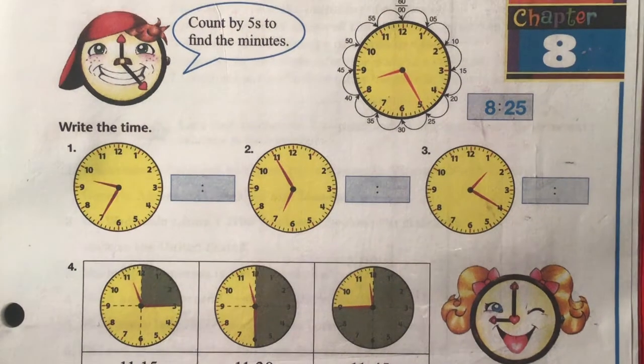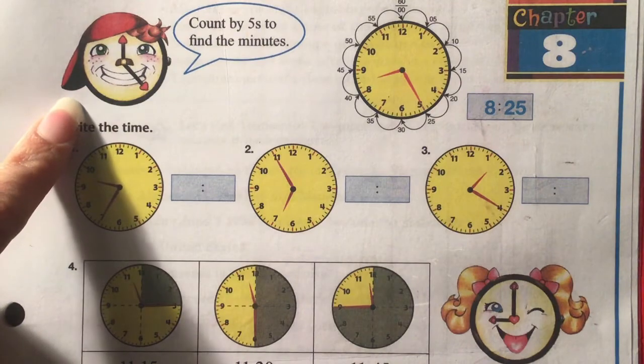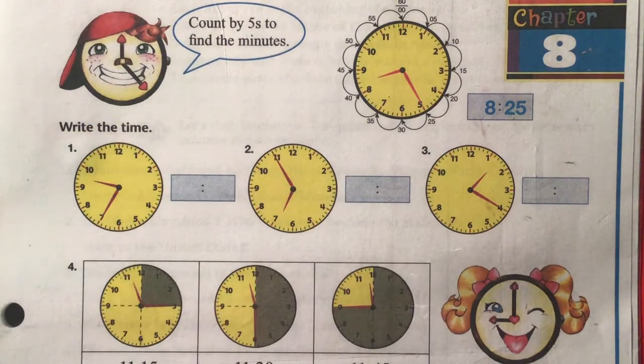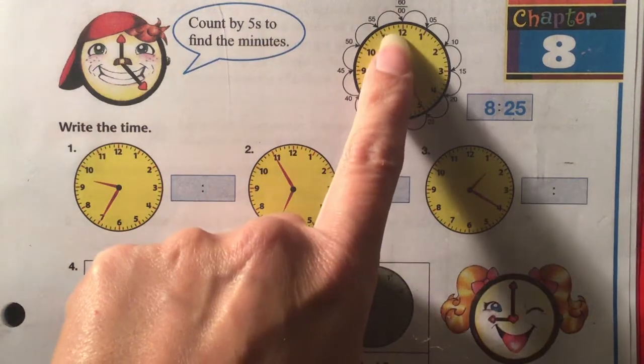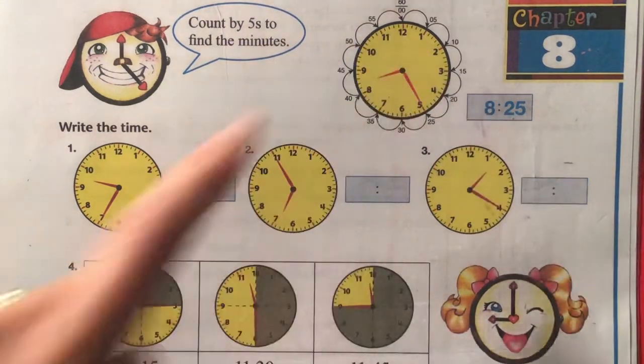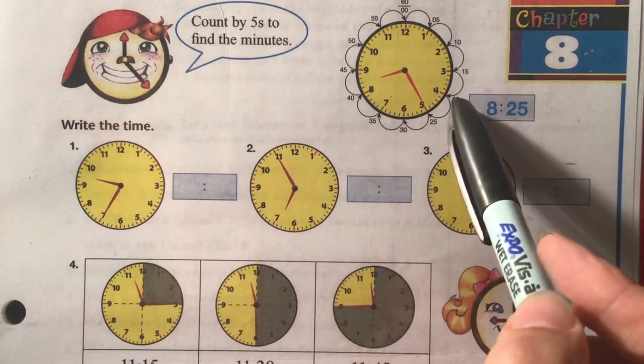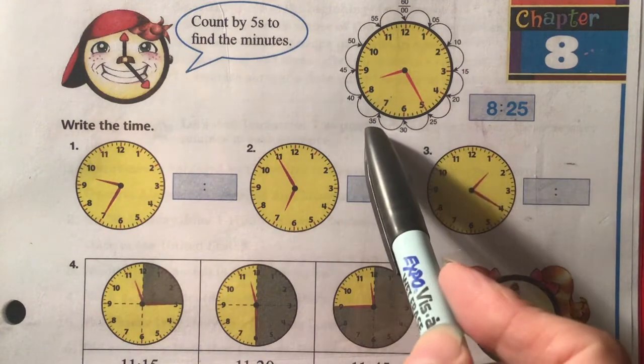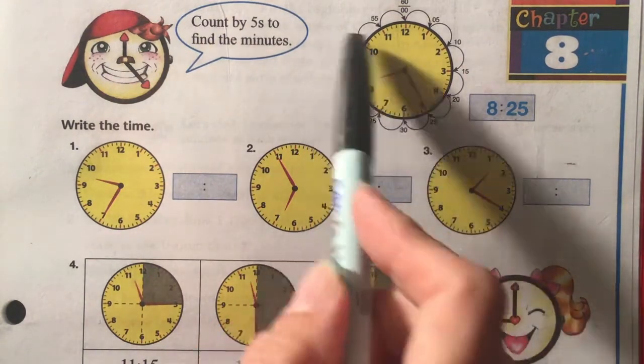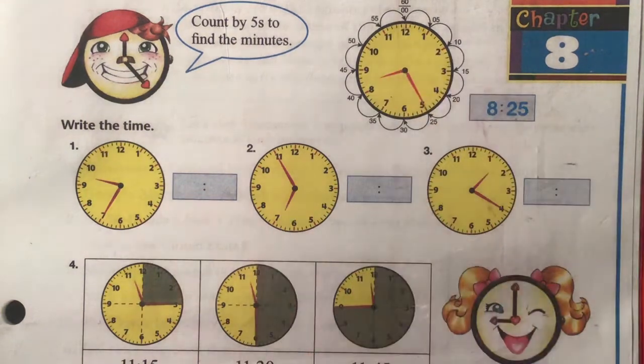Here, they made a cute face out of this clock and they said, count by fives to find the minutes. They show you skip counting starting at the 12. So from 12 to 1 is 5, 10, 15, 20, 25, 30, 35, 40, 45, 50, 55, and 60. Now remember, when we're saying the time, we don't say 60. That's what we call the o'clock with the double zero. Most of you know that, and you feel pretty comfortable with it.